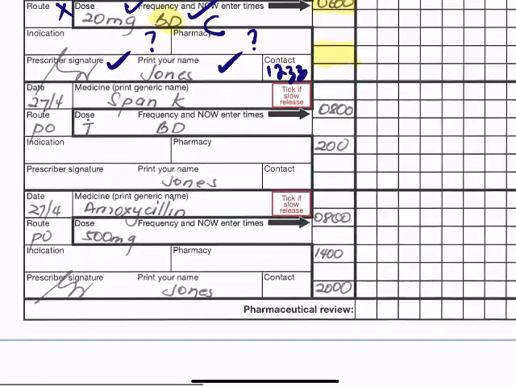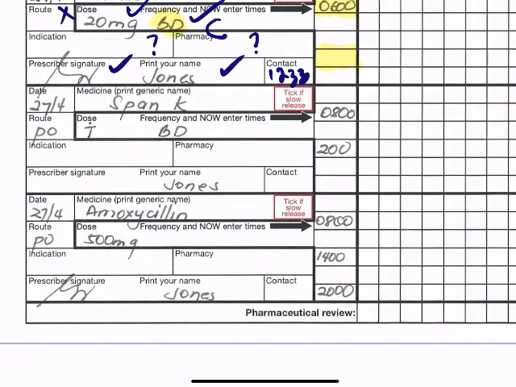If we come to Span K, let's check again. We've got date, we've got medication, we've got route, we've got dose, we've got frequency. Frequency matches the times. Indications not necessary, but best practice. Pharmacy only if they've seen it, but they don't have a prescriber signature.